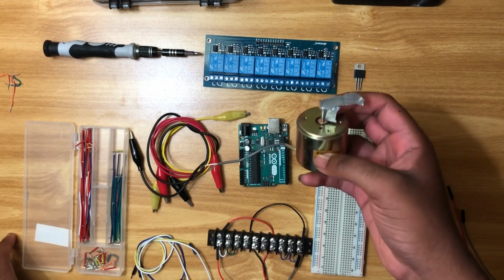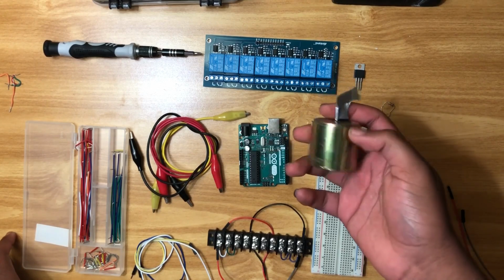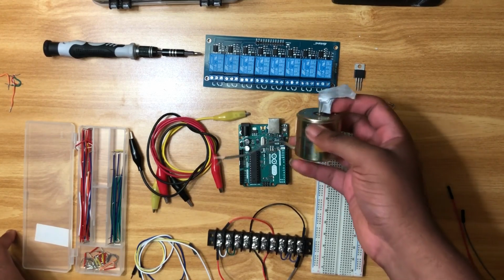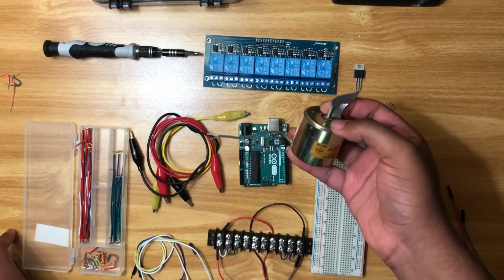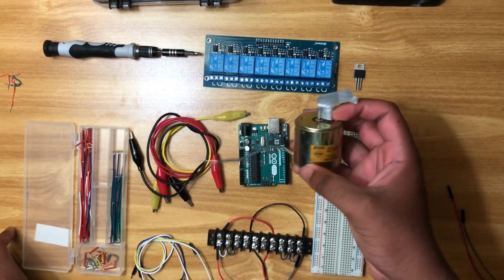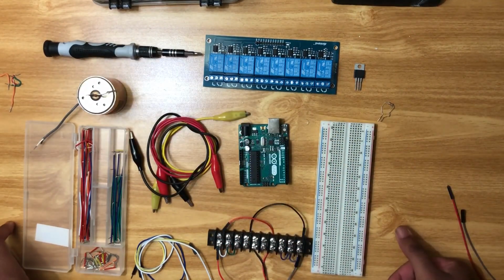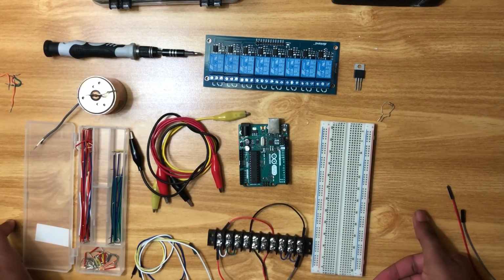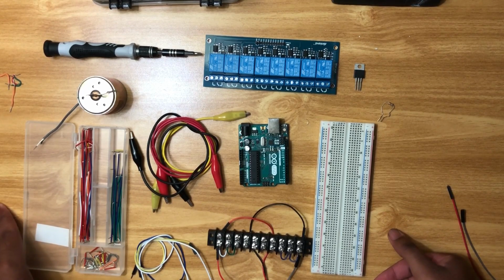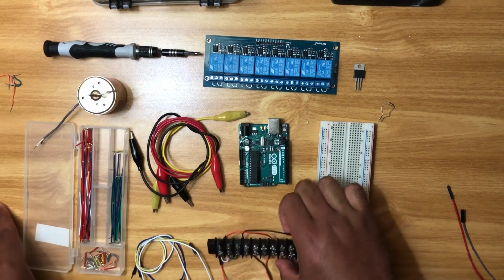If we don't send a lot of on signals, then this motor is going to slow down. So you could think of it as the ratio between the number of on signals that we send versus off signals. The next thing we have here is a terminal bus.